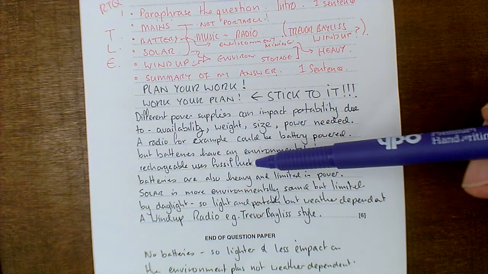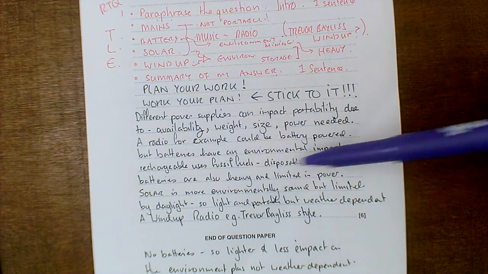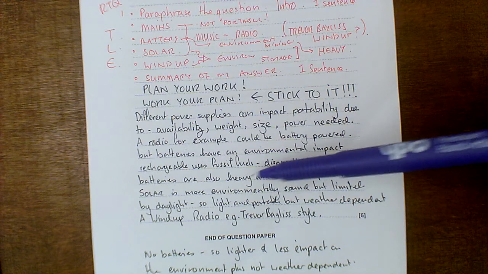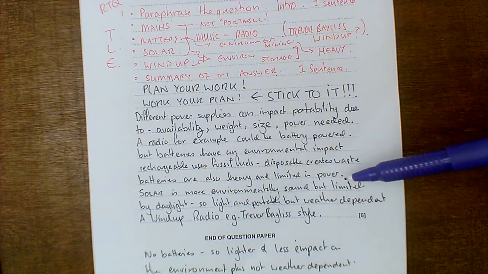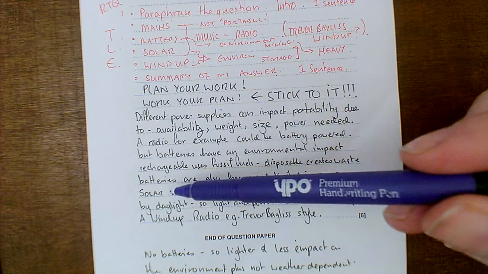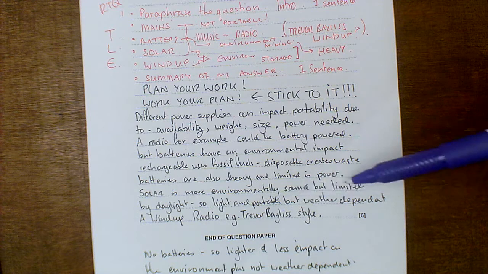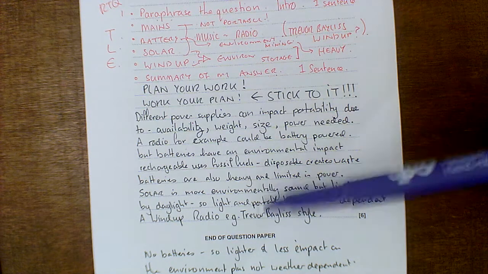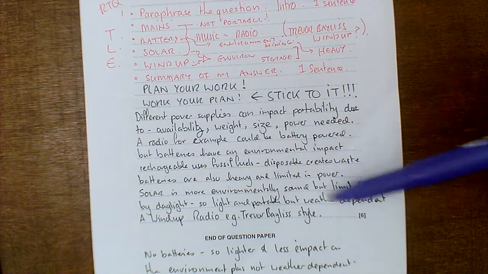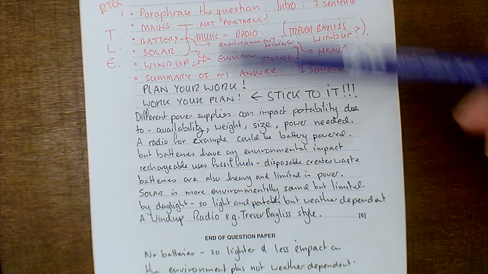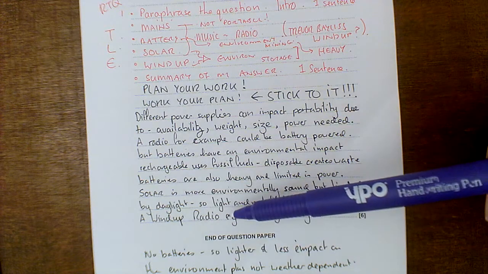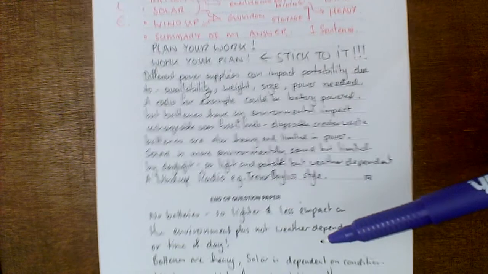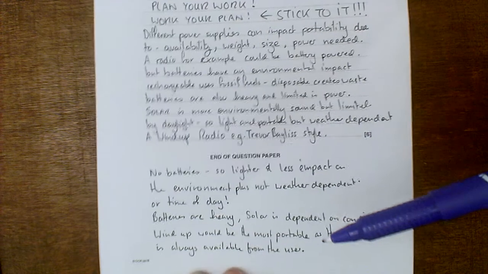Batteries, environmental impact. If they're rechargeable, impact from fossil fuels. And if they're disposable, they create waste. Batteries are also heavy and have limited power. Solar, environmentally sound but limited by daylight, and so they are light and portable, so it's answering the question, but they're weather dependent.